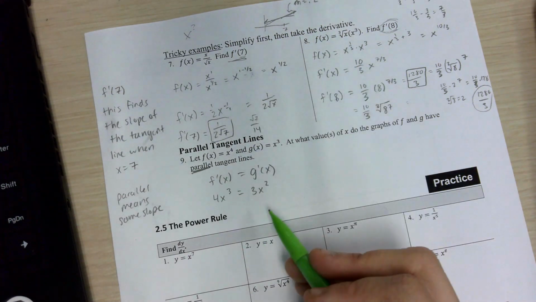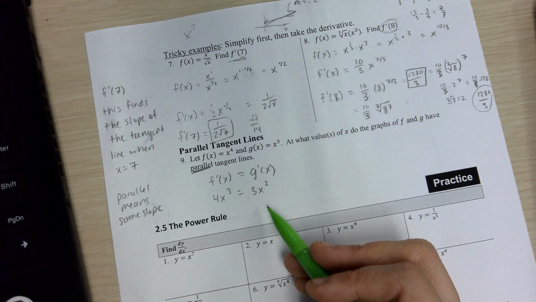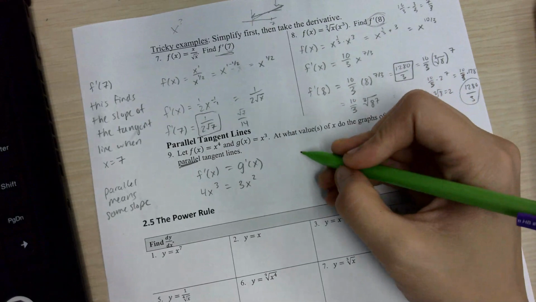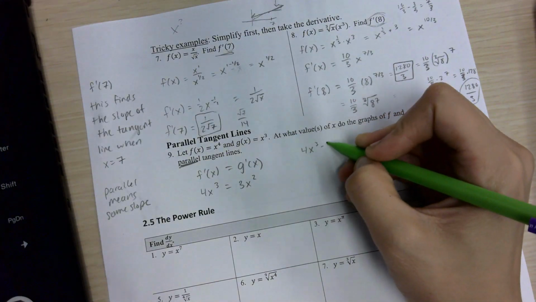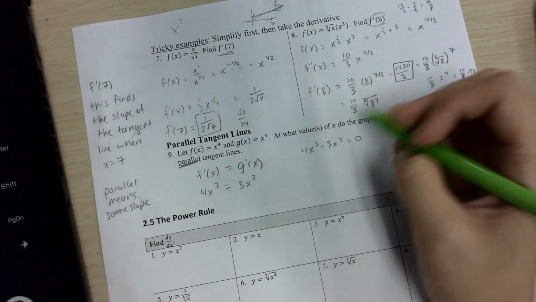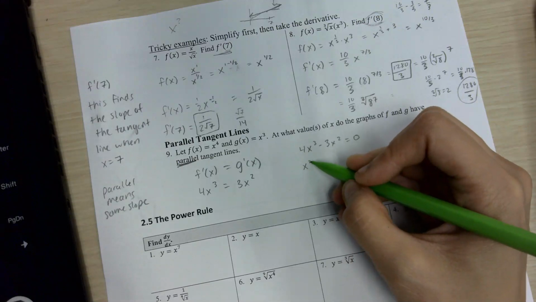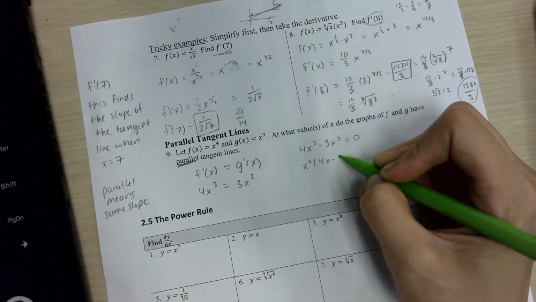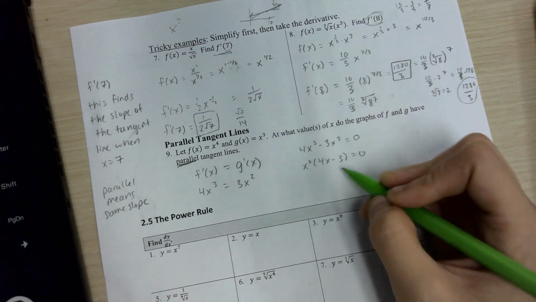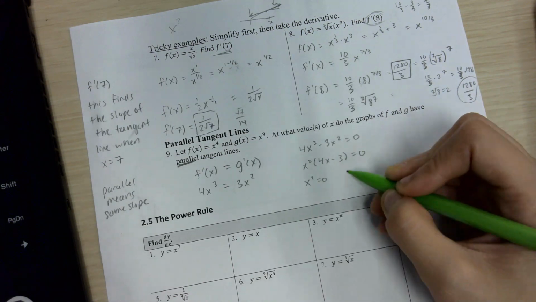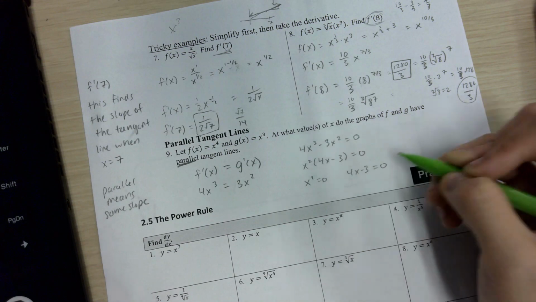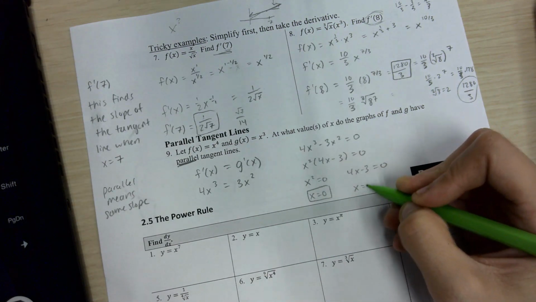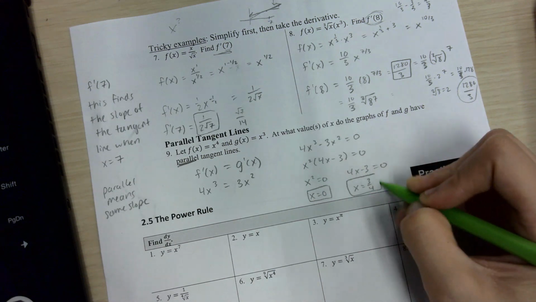And how do we solve this? What you'll want to do is move it all over to one side and factor. So we have 4x cubed minus 3x squared equals 0. We pull out the greatest common factor, which is x squared, leaving 4x minus 3 equals 0. We set both of these equal to 0, using the zero product property. So we get x equals 0, and we get x equals 3/4.